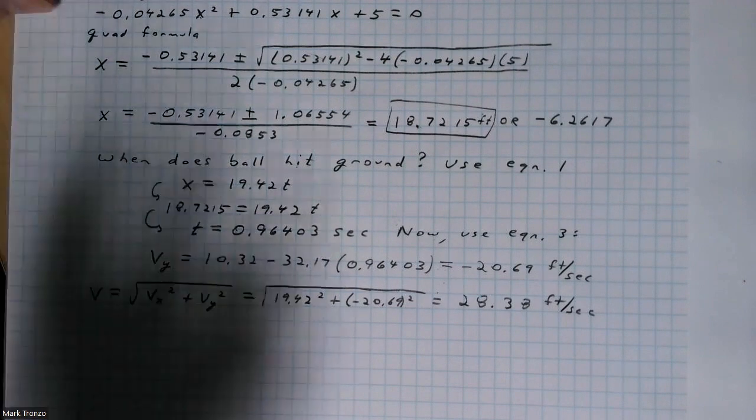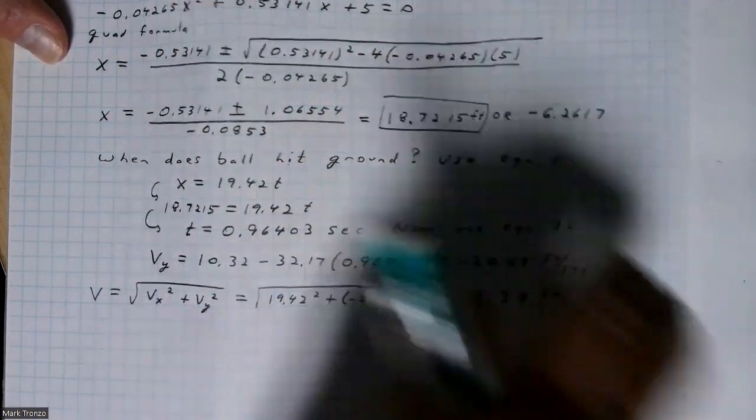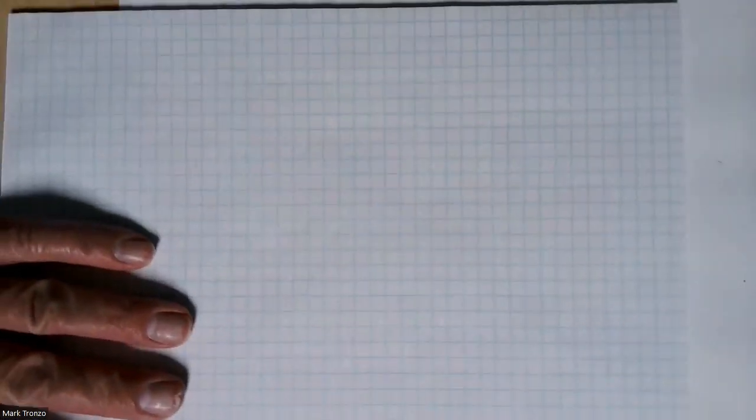Now, the next thing we want to do is find the maximum height. And remember, we said the maximum height occurs when the velocity in the y direction is 0.